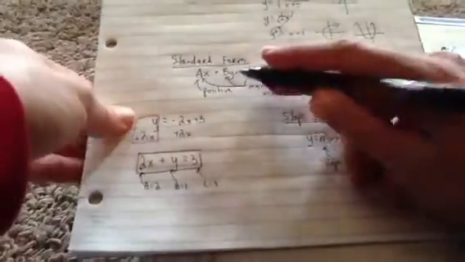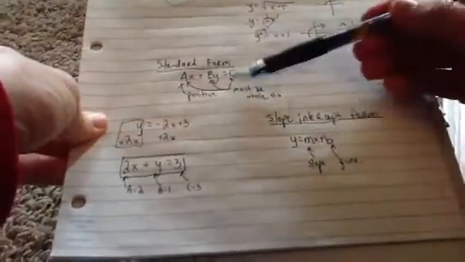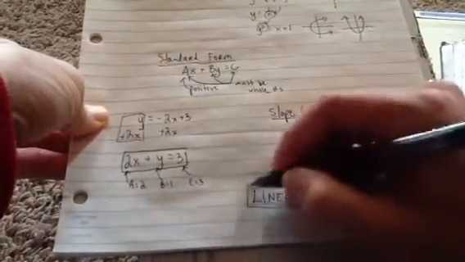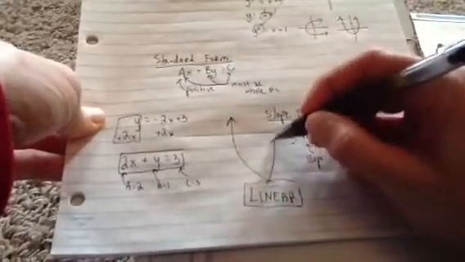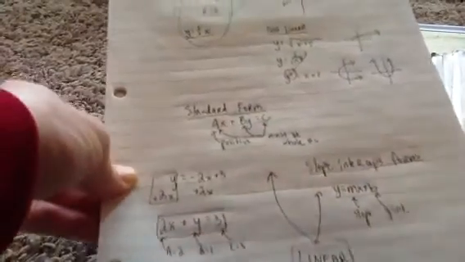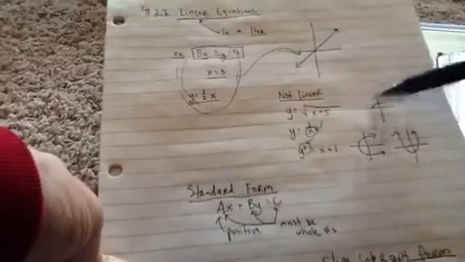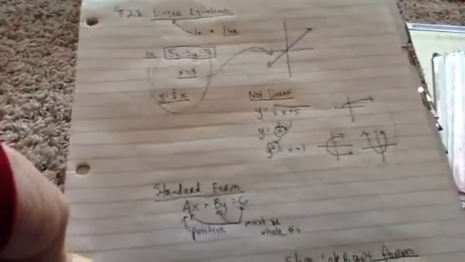It's different than our standard form, but both of them are linear. Okay, both standard form and slope-intercept form, and that's what we're looking for. Linear equations are straight lines. They do not turn or curve like those ones do.